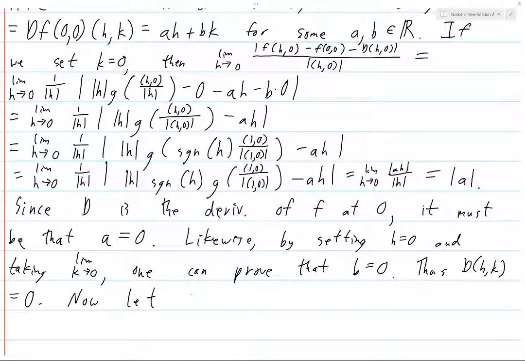So we're going to take the line between z and the origin and see that the derivative there cannot be 0. So let gamma be the curve given by tz, all points of the form tz such that t is in R. This is the line in R2 which passes through both the origin and the point z.